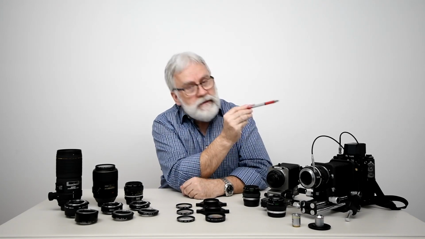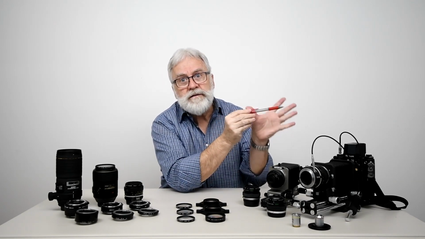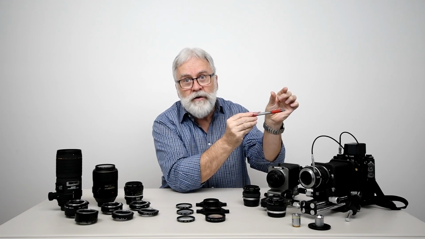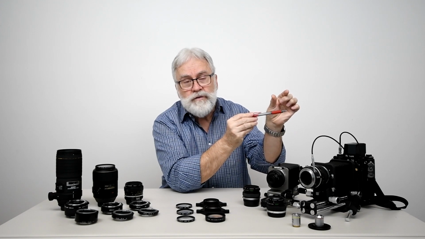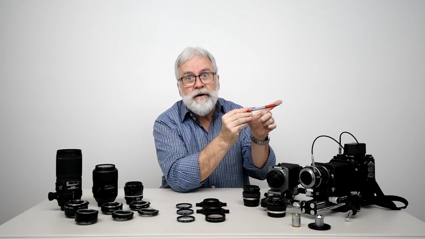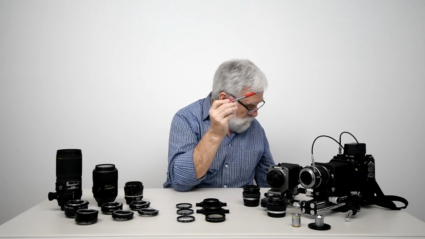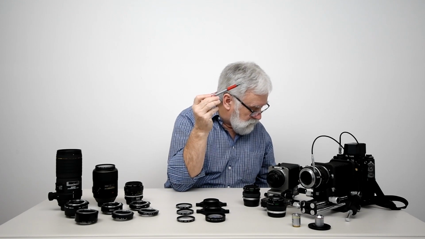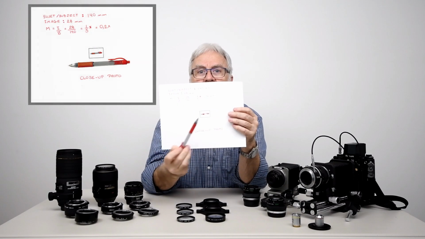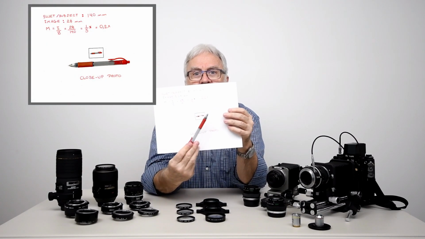If I take a picture of a pen, and I take a complete picture of the pen on the sensor, the image will probably be smaller than the pen itself. So we call magnification ratio the size of the image divided by the size of the subject. Taking the example of the pen again, right here in the center I made a sensor.